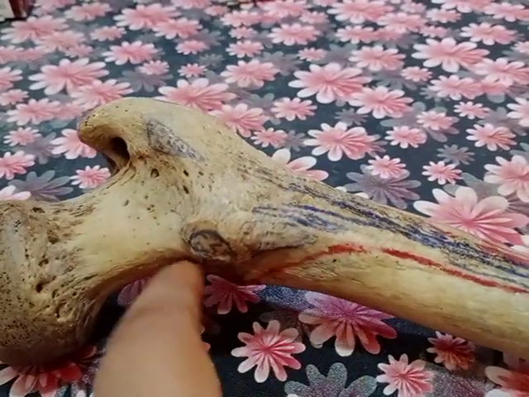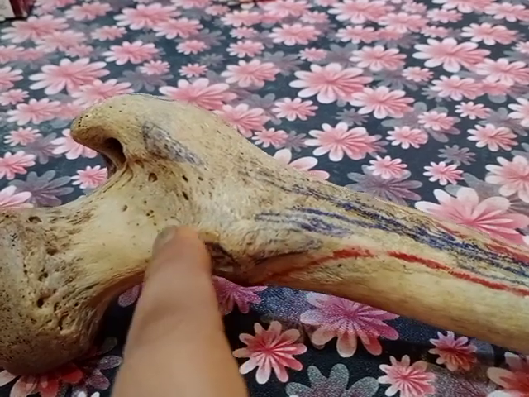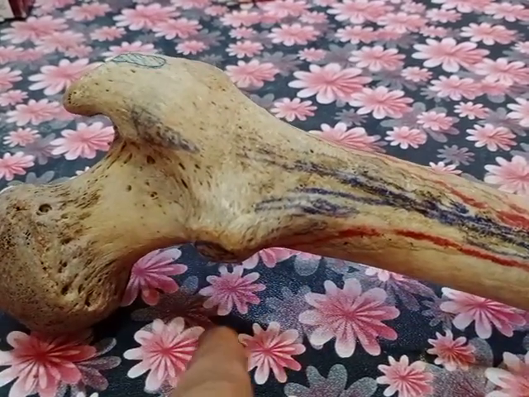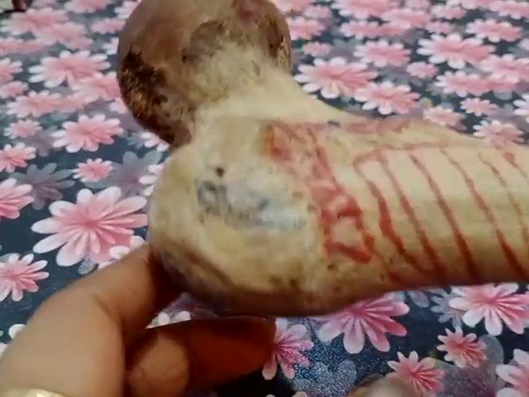Now this is the lesser trochanter, which is a small conical projection, directed medially in the anatomical position. Now this is the greater trochanter.